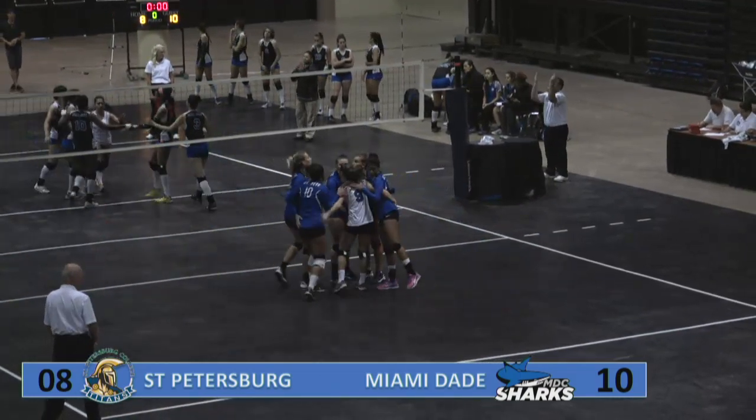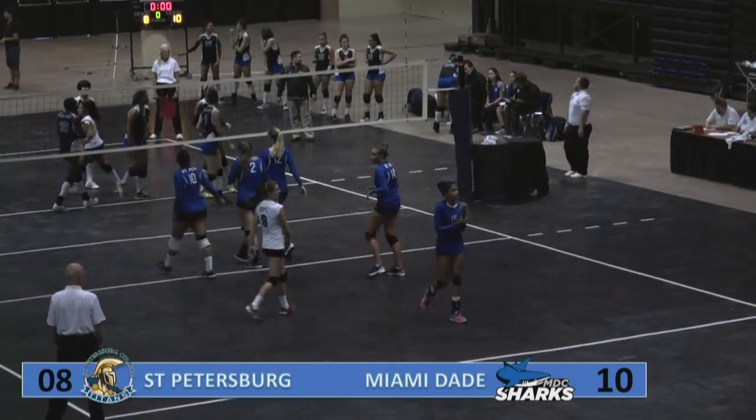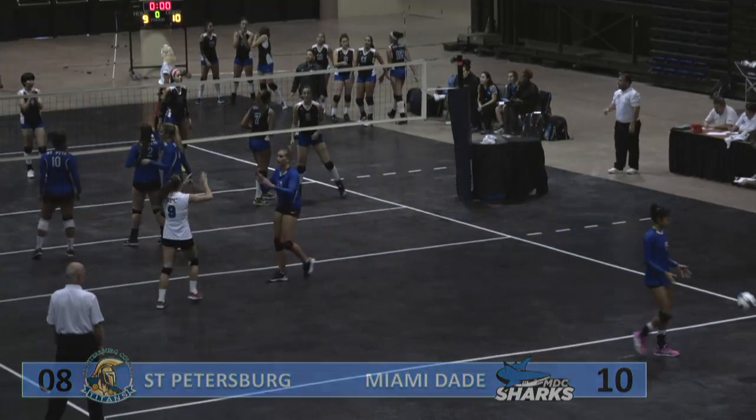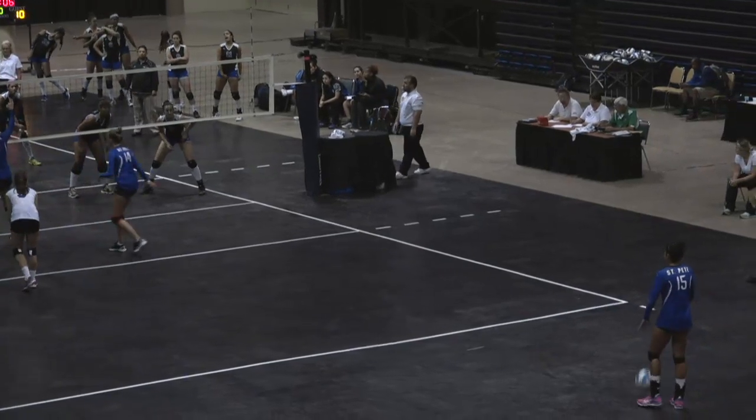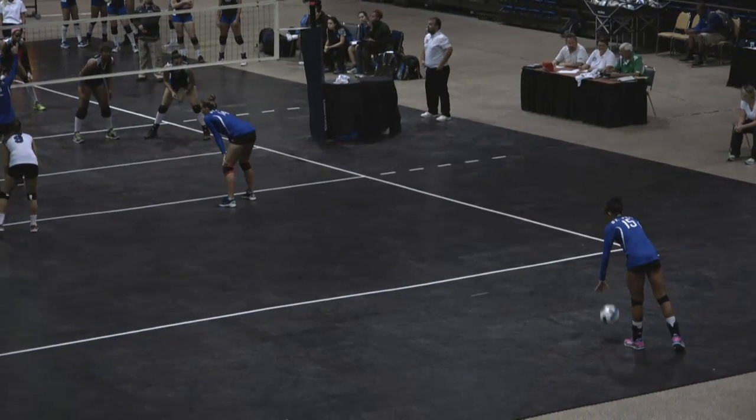And that serve is a little too strong by Hernandez. Goes about a foot out of bounds. That's a point for SBC. It will be 9 serving 10 here in this first set. Anna Carolina with the service.